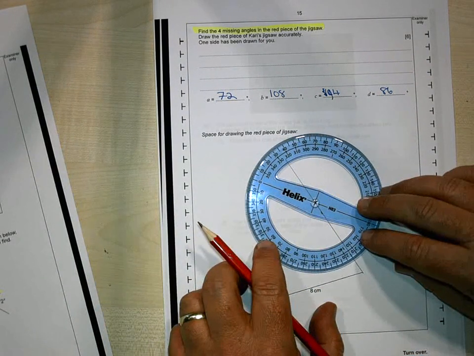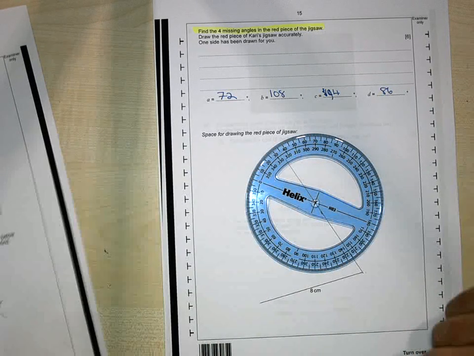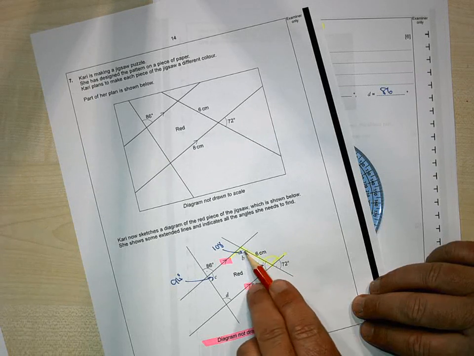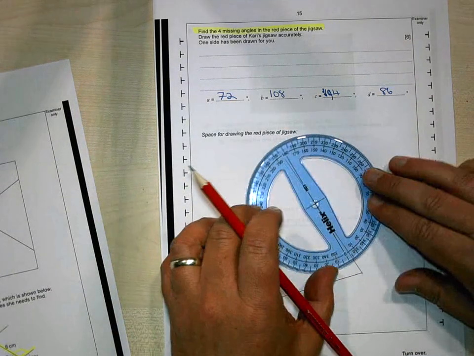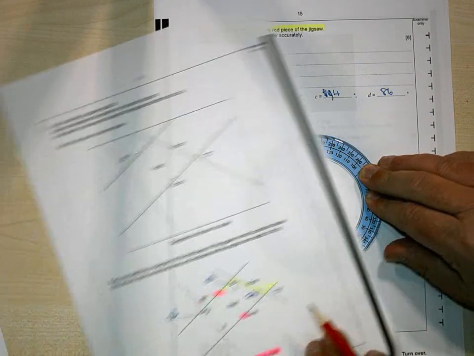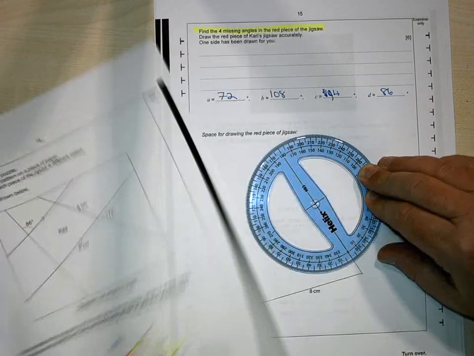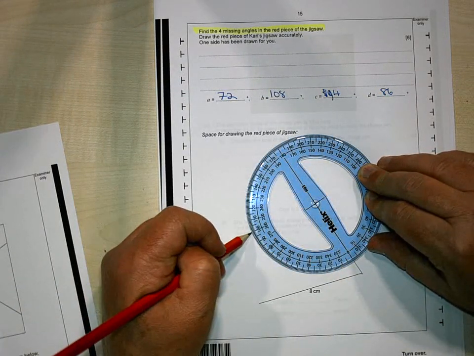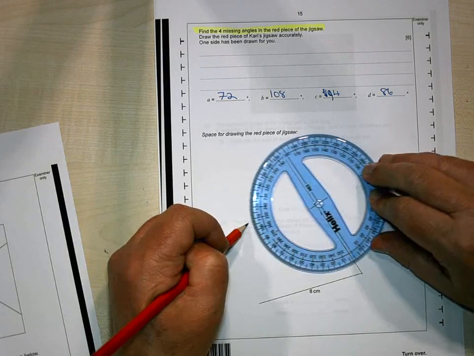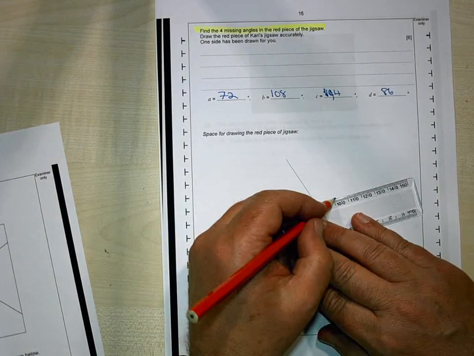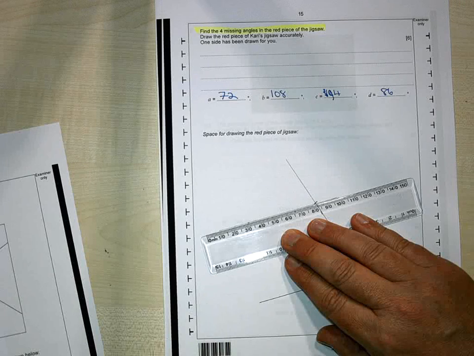So now I've got to draw a 108 degree angle from that point there. So I'm going to move my measurer to that point, and now the 0 is going to come in that direction there. So the 0 needs to line up here. So I'm going to turn it around, line the 0 up there, and the angle comes that way around. So 108 is the outside scale again. There's 100, 105, 108.